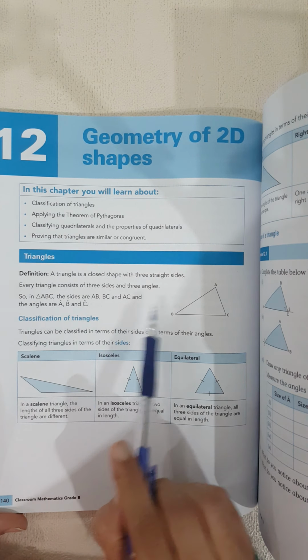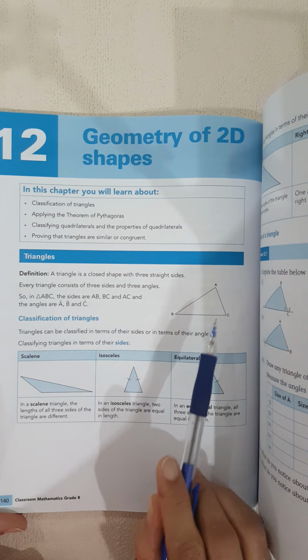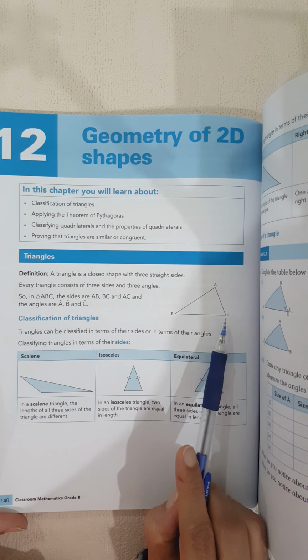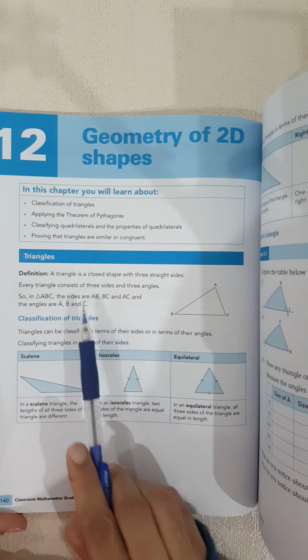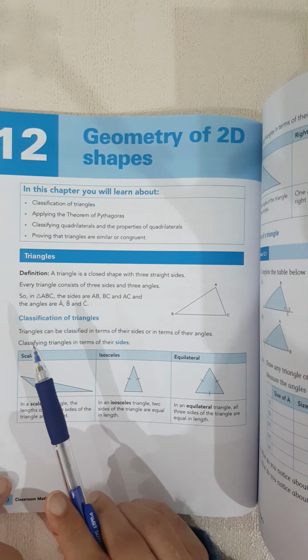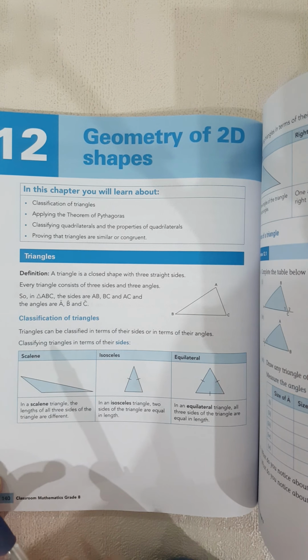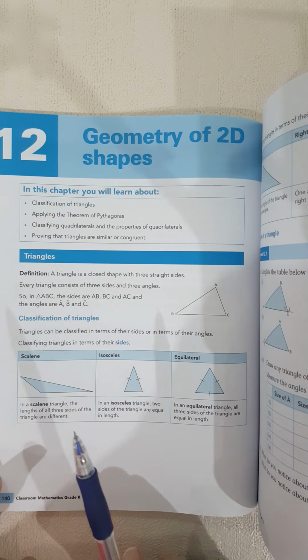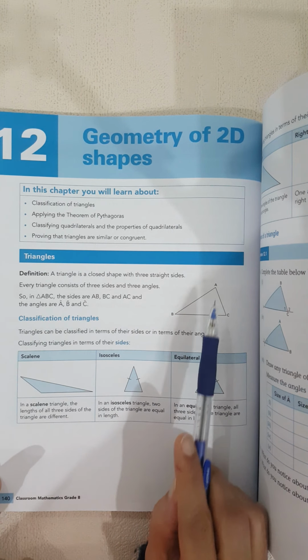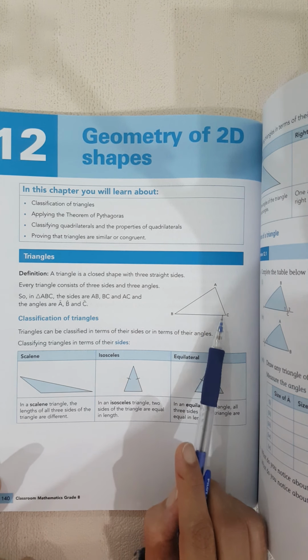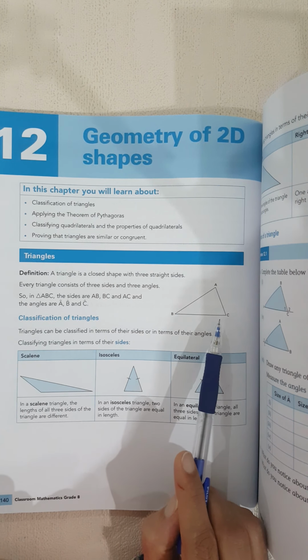So in triangle ABC, you can see the sides are AB, BC, and AC, right? It's very important to be able to read sides and angles when we're doing geometry so you know what the question is asking you to do. So if you look at the simple triangle here, when you're reading the triangle and you're looking for the sides, AB, BC, and AC, right? So those are our three sides.